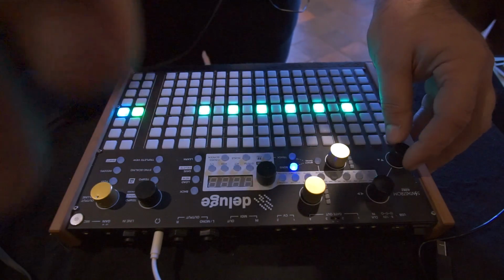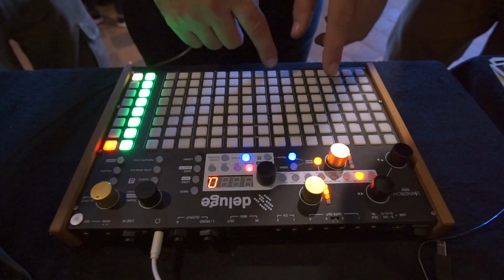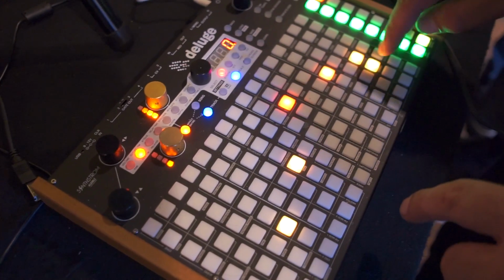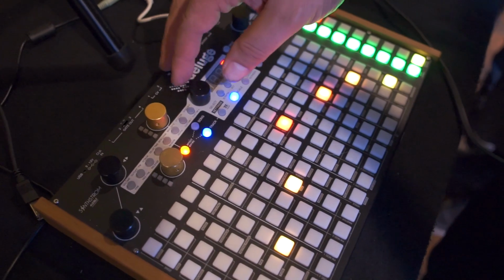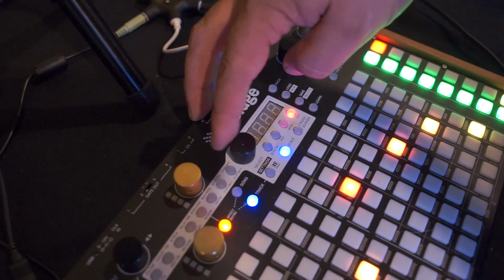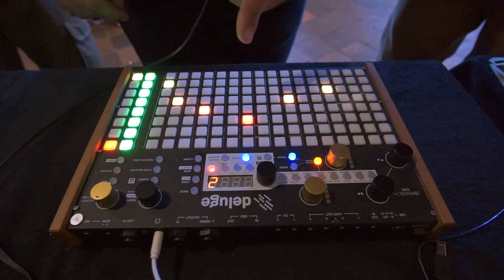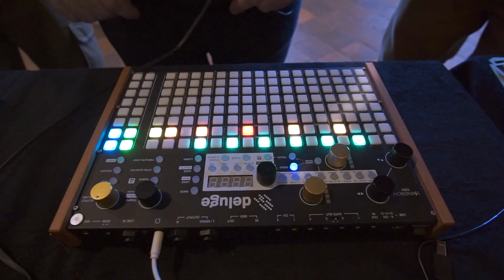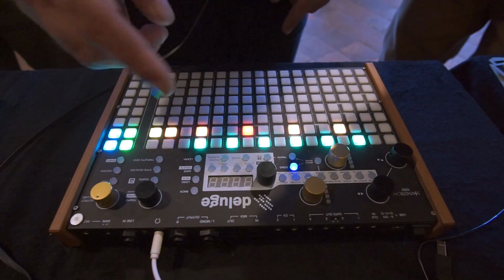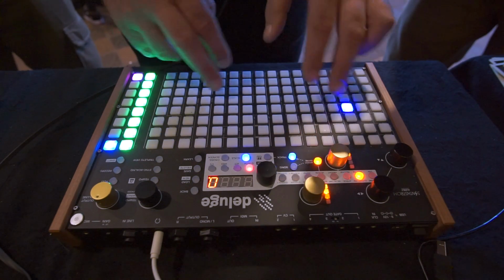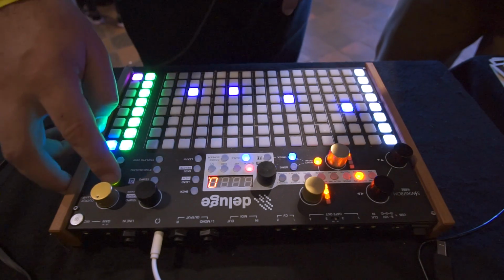We can add as many rows as we like, so we can now add another little pattern. Say we want to send that instead to CV. So we'll send that to CV too. We now have 2 rows, one going to MIDI, one going to CV. Maybe I'll use the internal synth engine for a little pattern.